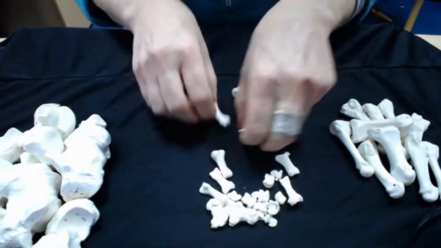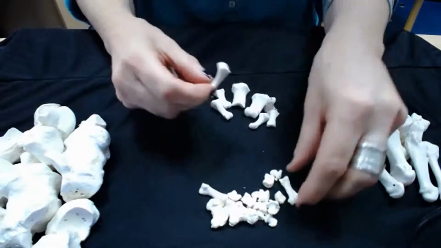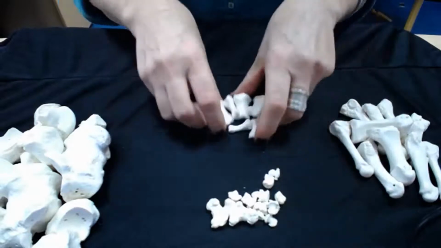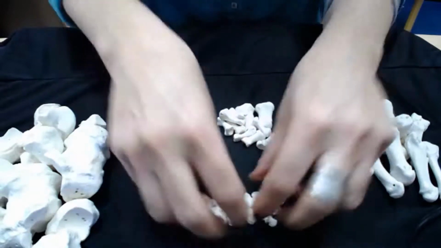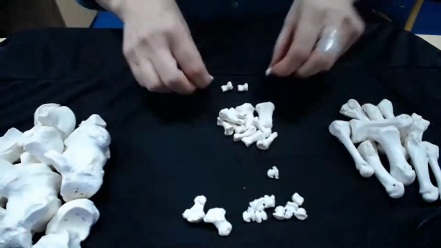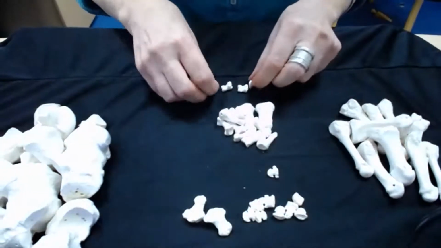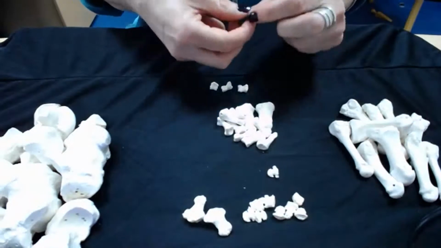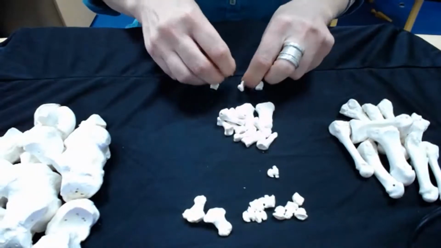So I'll take all of those. I can find them by looking at the bases all the time to make sure I've got the proximal phalanges identified correctly. Then I've got my intermediate phalanges. These ones are very distinctive. Little square ones that often don't get excavated. They look a bit like pebbles.